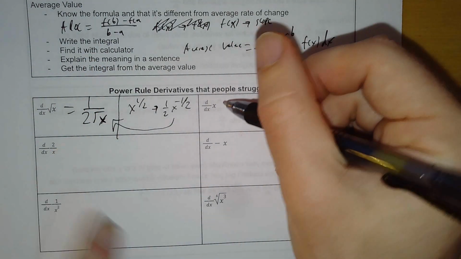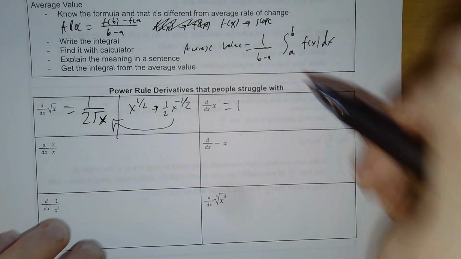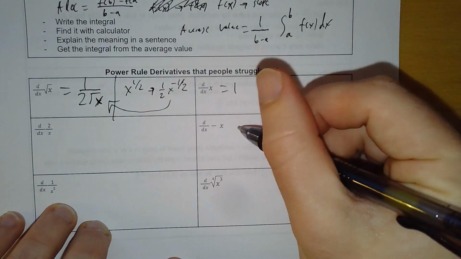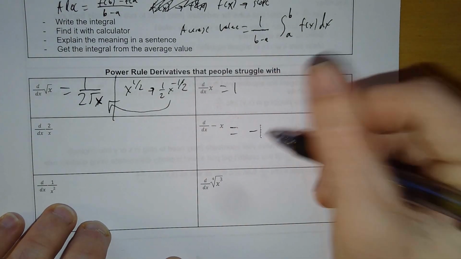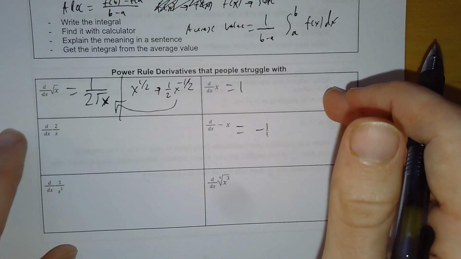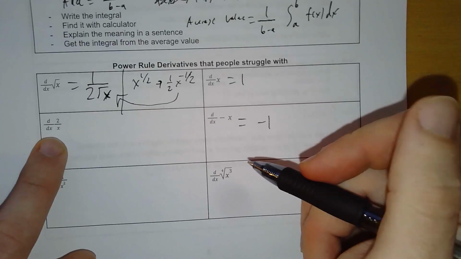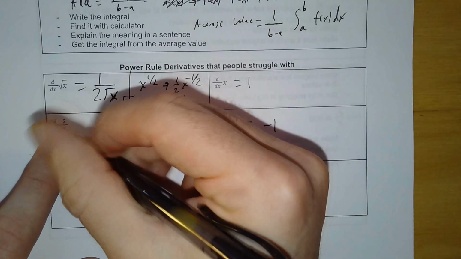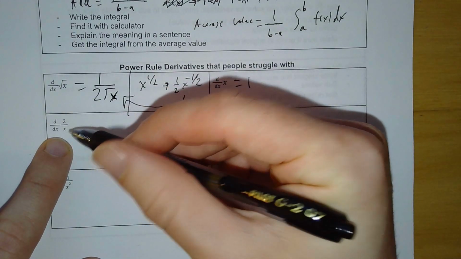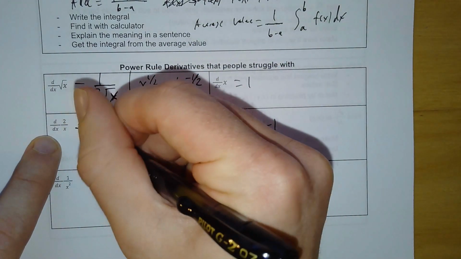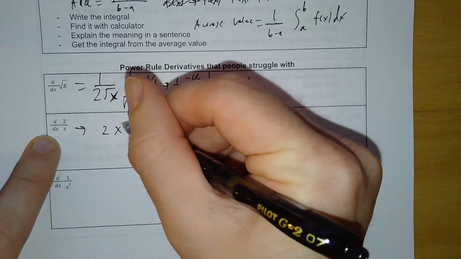Okay, derivative of x is 1. Often see that one as a mistake, even though it's easy. Derivative of x, -1. Don't get tripped up by that. Derivative of 2 over x. See this all the time. People get tripped up on this. All right, make sure if it's in the denominator, bring it up. This is really the same thing as 2x to the -1.